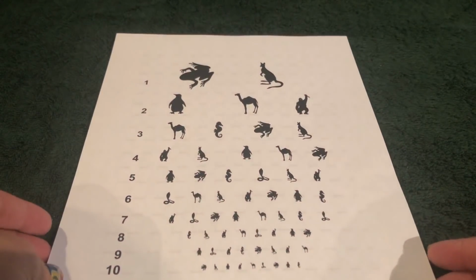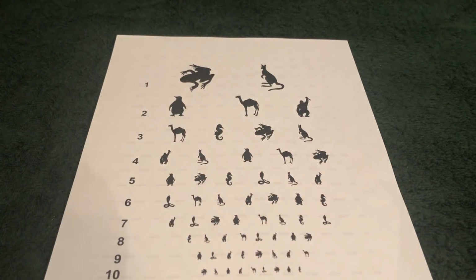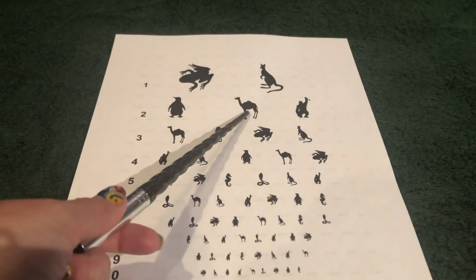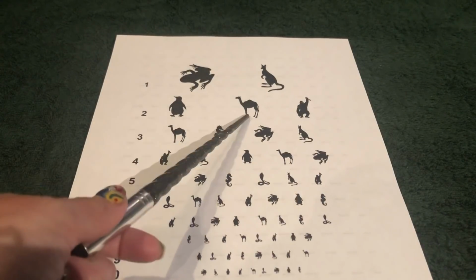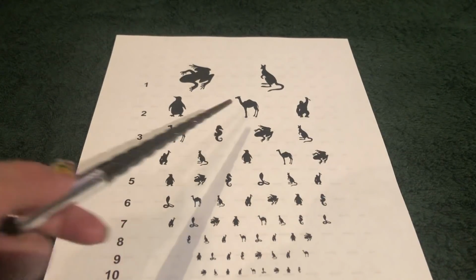Now, I have another chart, and it's a little more difficult, but it's still quite similar. So I'm just going to point to the animals on this chart, and I want you to tell me what I'm pointing to. What animal is this? It's a camel, yep.